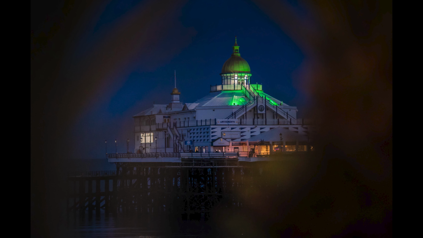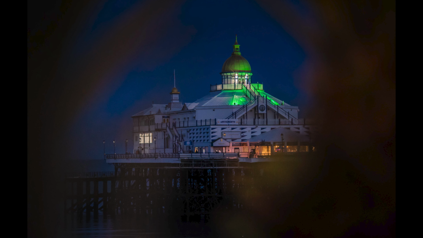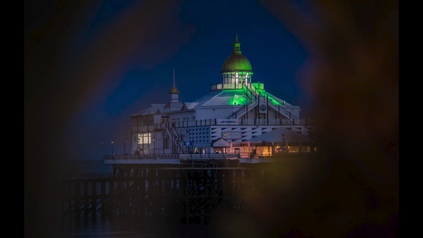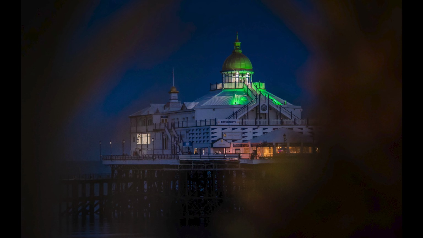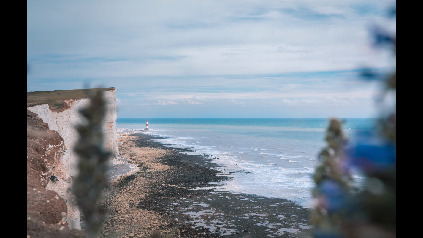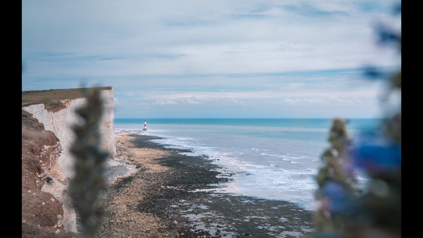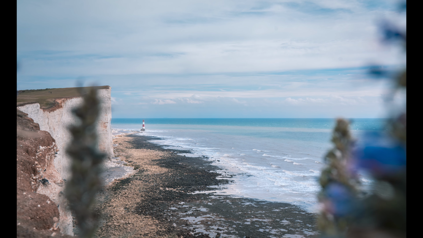Now you can do this with landscape as well. There's nothing to stop you doing that, especially if you're pinpointing one area of a landscape. You can try shooting through some leaves, shooting through some grass, anything to just give you a bit of a foreground element to kind of separate the foreground, the middle ground, and really frame that landscape. Again, it just stops it from looking flat and boring. It's just a very useful thing to be able to do.